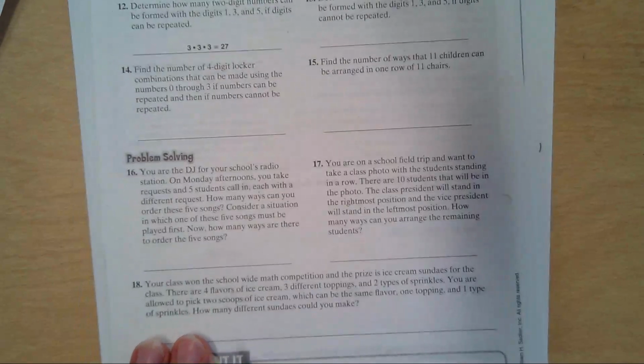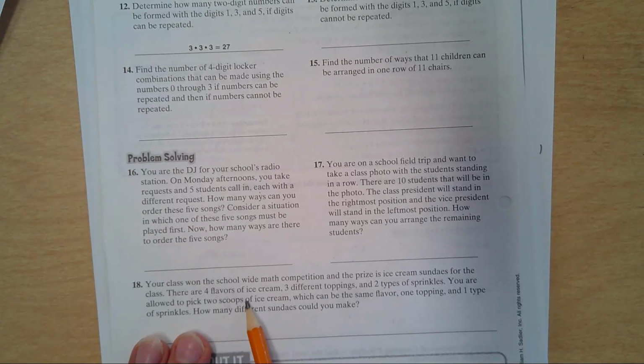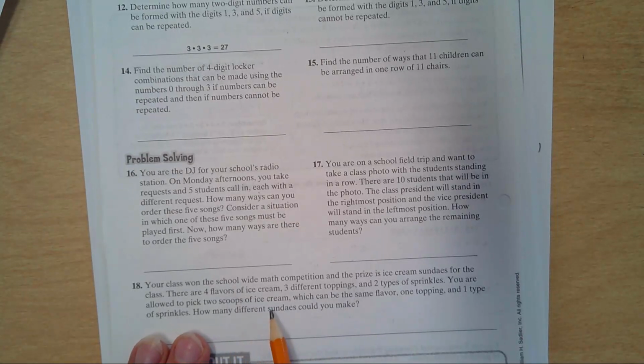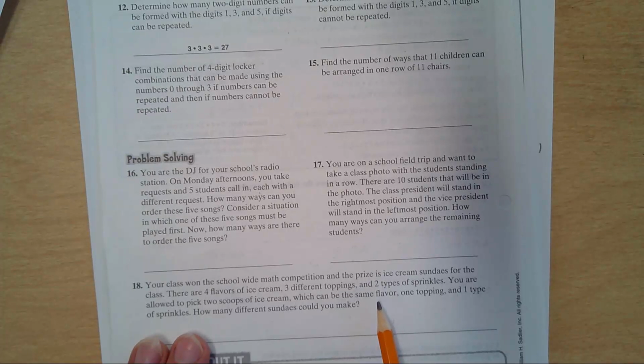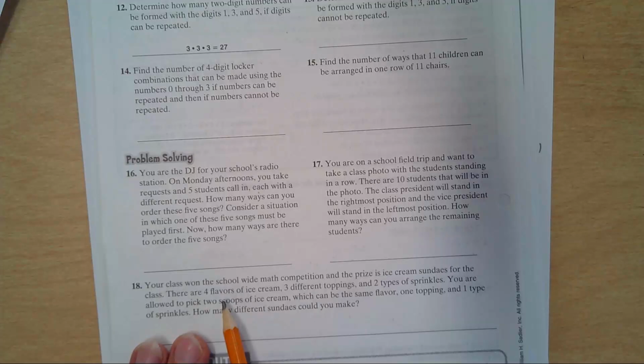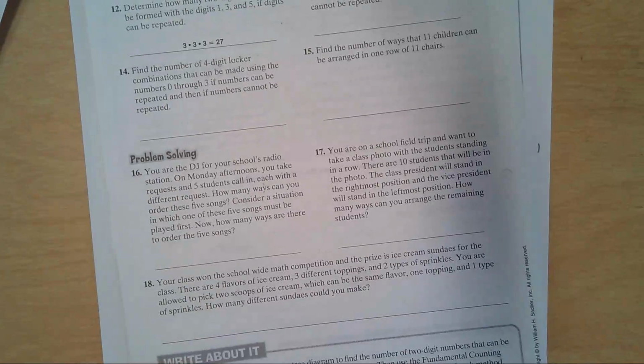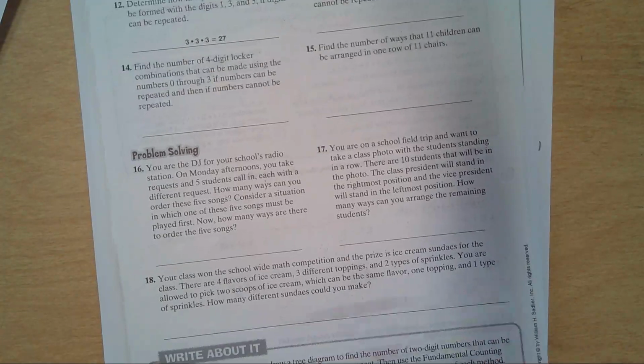Number 18, again a little longer, but just to help you here. 4 flavors of ice cream, 3 different toppings, 2 sprinkles. You are allowed to pick 2 scoops of ice cream, which can be the same flavor. So 2 scoops. They could be the same flavor, which means I could repeat. I could have chocolate. Well, how many choices do I have for the first scoop of ice cream? I got 4 choices. The second scoop of ice cream, I then got 4 choices. Multiply by 3 and 2. Right, and then 1 type of sprinkles, 1 topping.